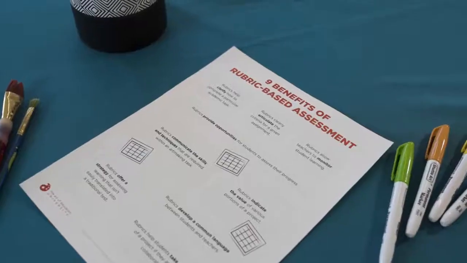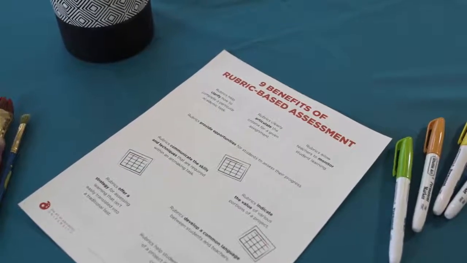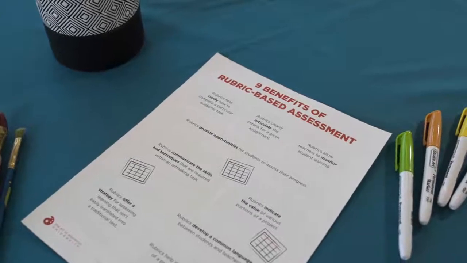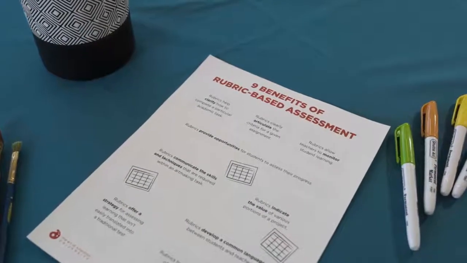Now, the document that we've provided for you today, 9 benefits of rubric-based assessment, can help you better understand all of the different advantages to using rubrics. Because it's really time-intensive to create an effective rubric, and I hope some of the ideas on this document or this resource here by AOEU can help you better understand why that time is worthwhile.